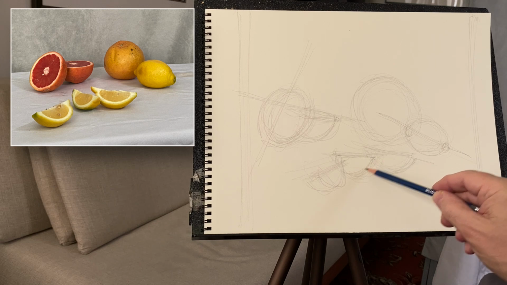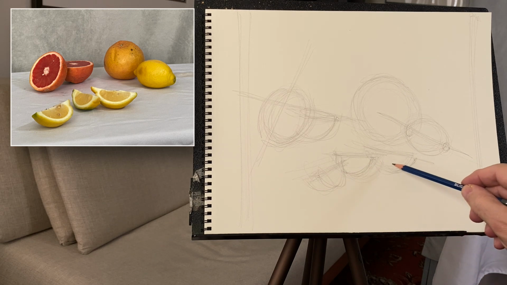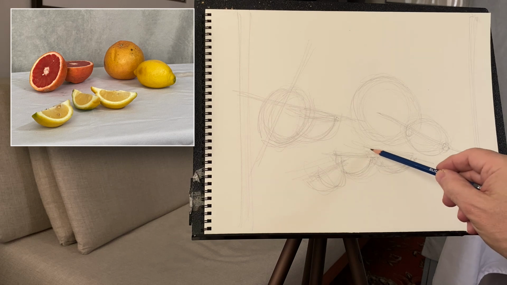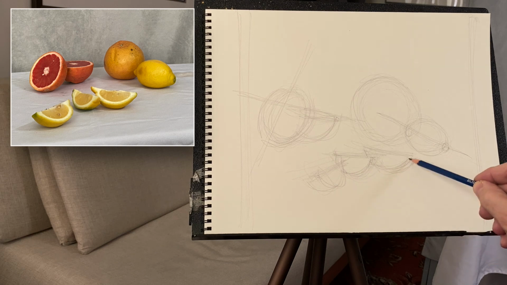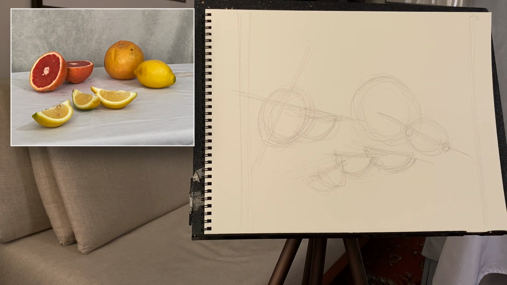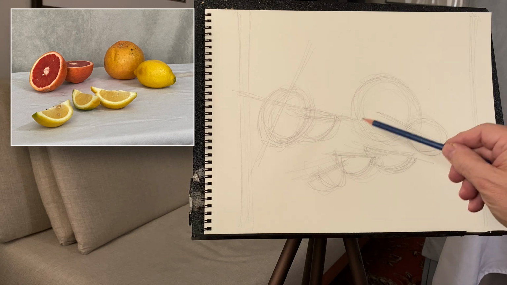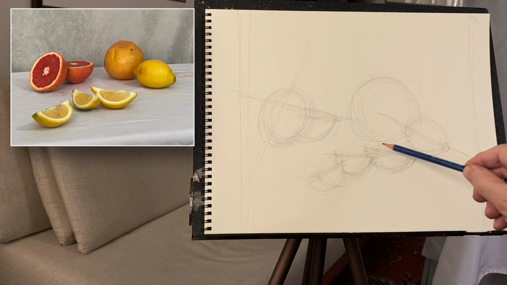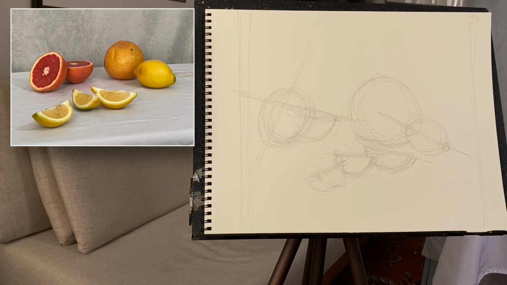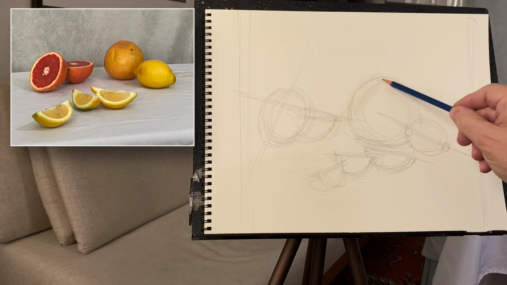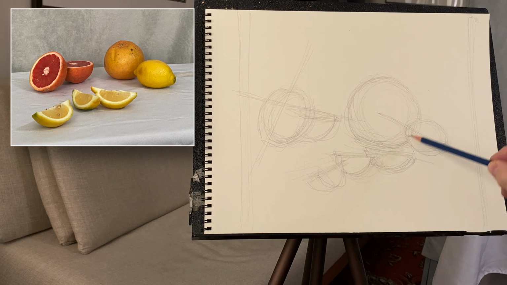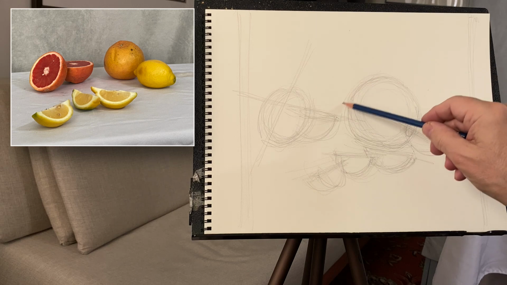Made these just a little big, so I'm shrinking them slightly. And I'm going to adjust this just to make it a little more interesting. Overlapping is always good for creating interest.